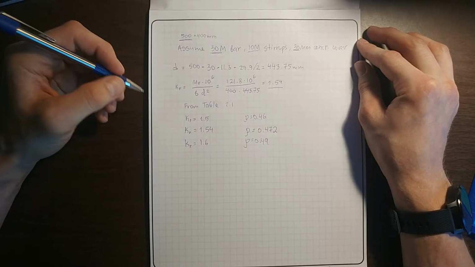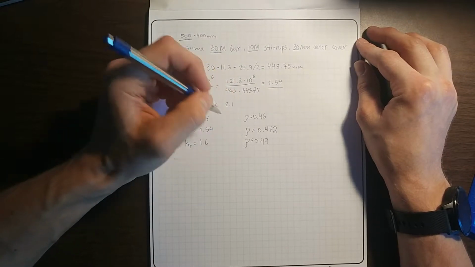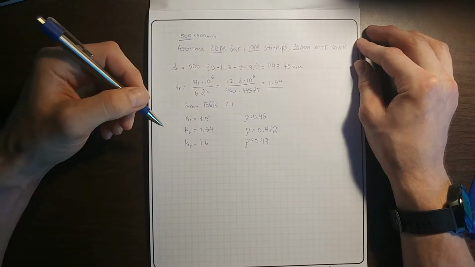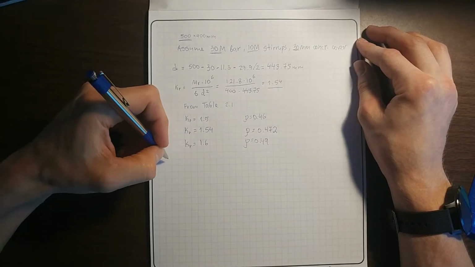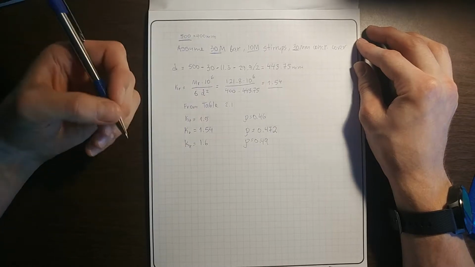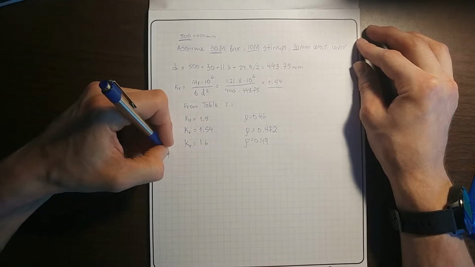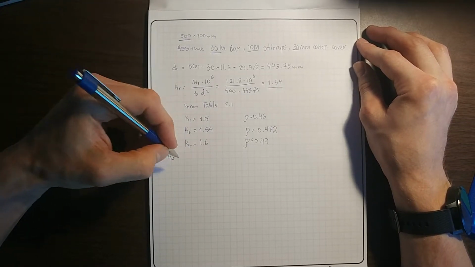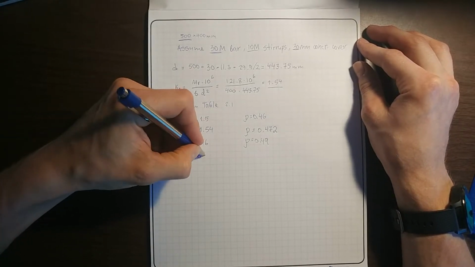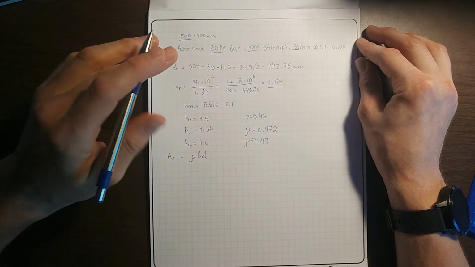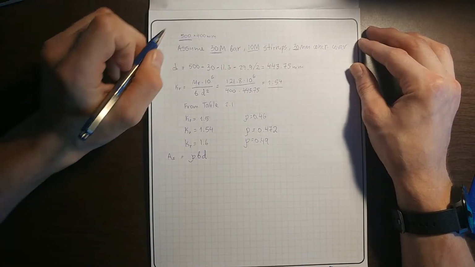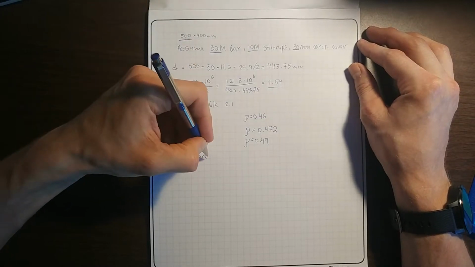Okay, so this way we found the rho, which is the percentage of steel we need to have in this beam. And what we need to find next is the area of the steel reinforcement that we need to have, which is going to be AS. This is our area of steel, which is equal to rho BD. Again, all these formulas are in the book, so we're not making them up.